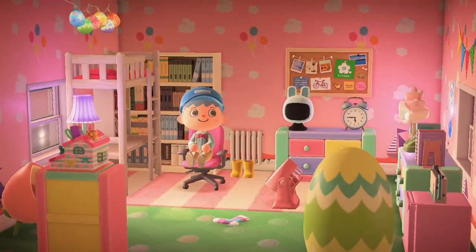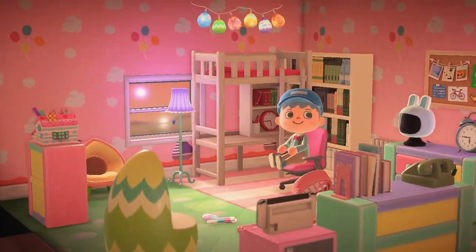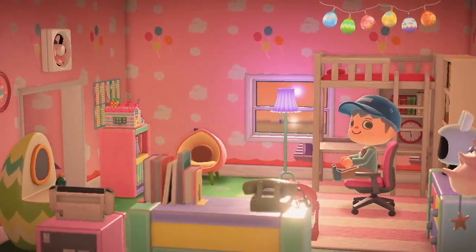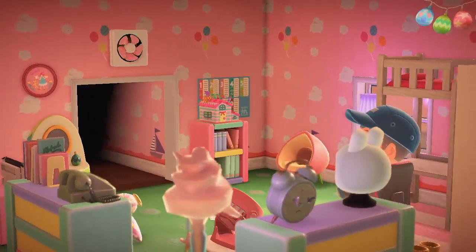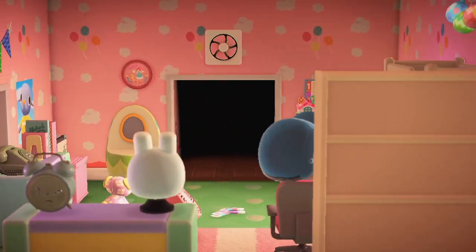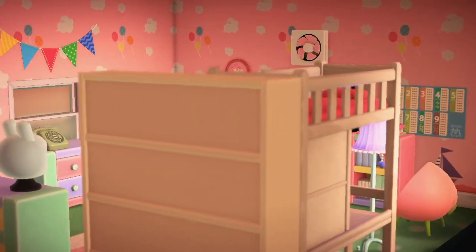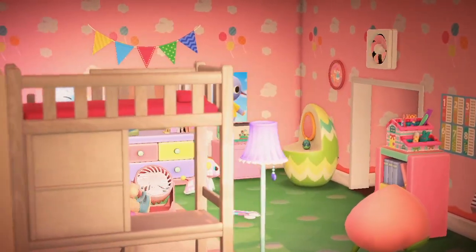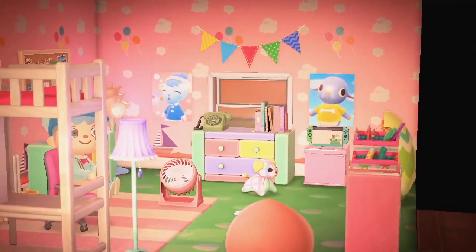This is our last interior, another bedroom. The pink wallpaper reminds me of bubblegum, and we see a bookshelf. I love the pair of socks just lying on the floor, and the Sherb and Dizzy posters make me so happy! I love those two villagers. It is such a nice design.